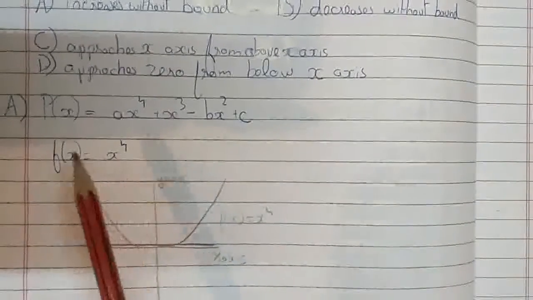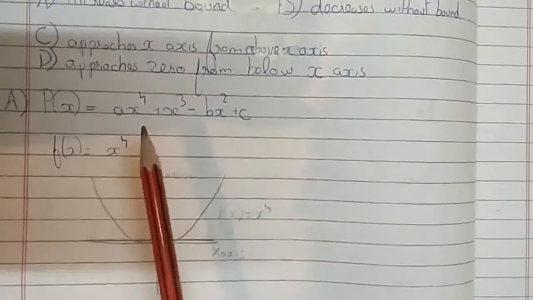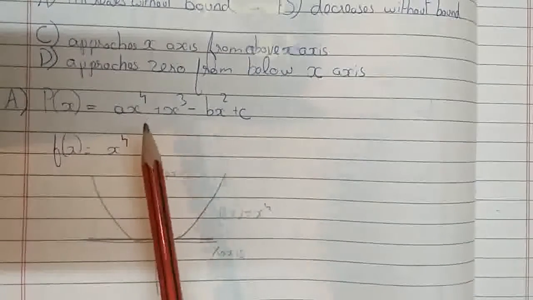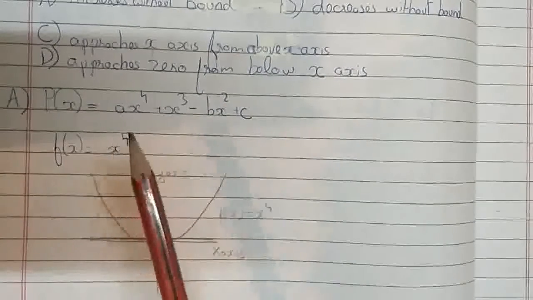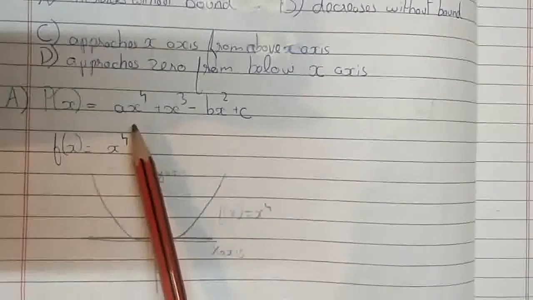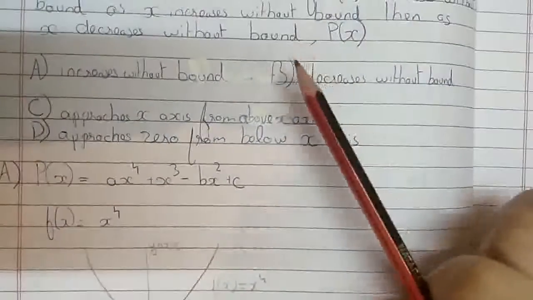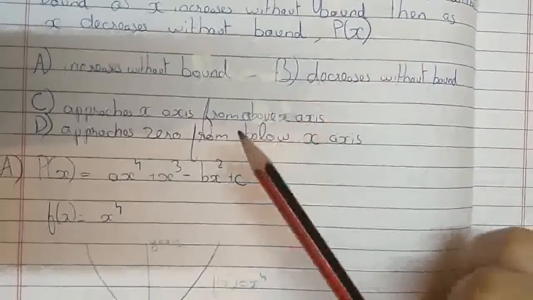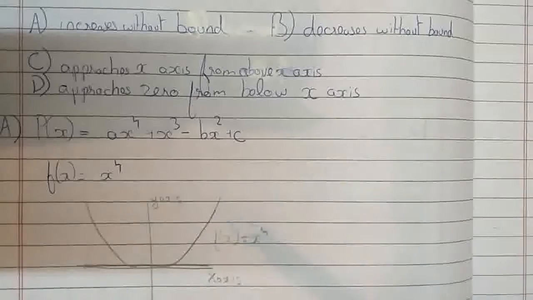So even though this p of x will have other terms, this ax to the power 4 will dominate over these terms as it is the highest power. Hence we can say that as x decreases without bound, p of x will still increase without bound, as shown by this graph.